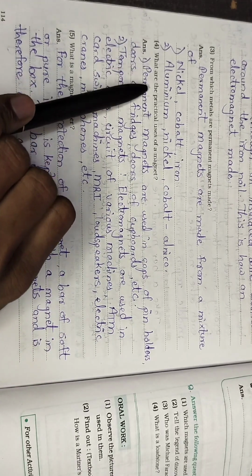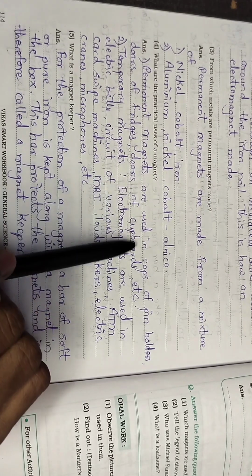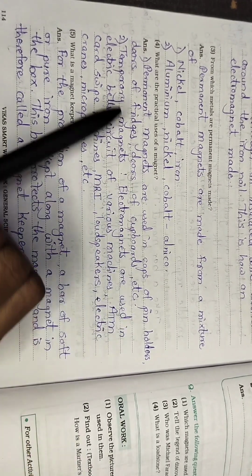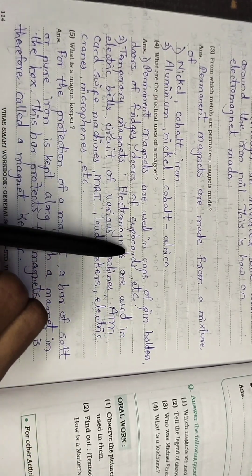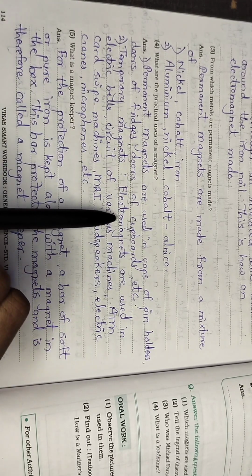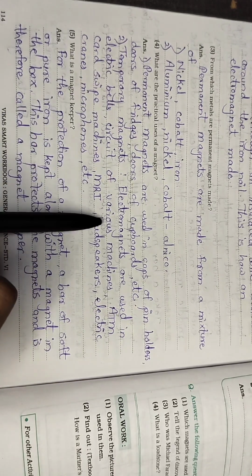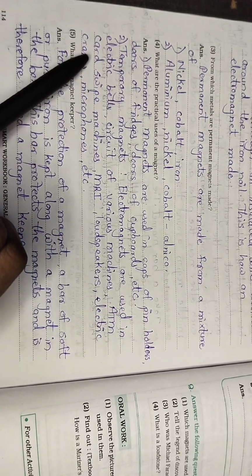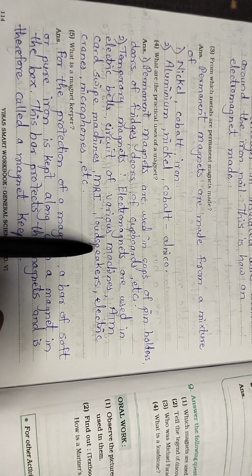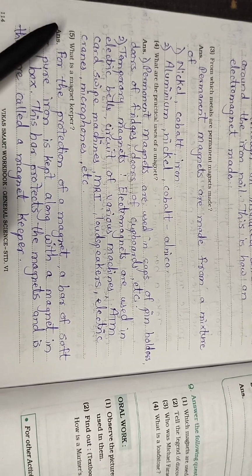Fourth, what are the practical uses of a magnet? Answer, first, permanent magnets are used in caps of a pin holder, doors of fridge, doors of cupboard, etc. Second, temporary magnets. Electromagnets are used in electric bells, circuits of various machines, ATM, card swipe machines, MRI, loudspeakers, electric cranes, microphones, etc.